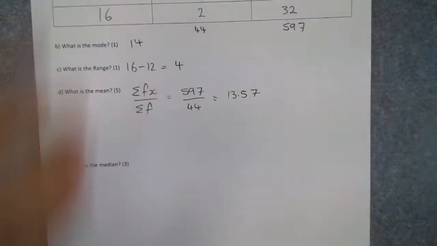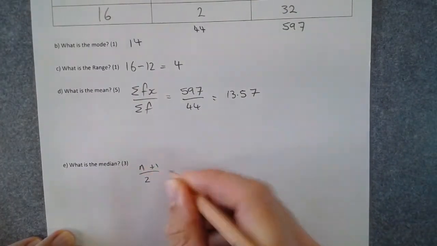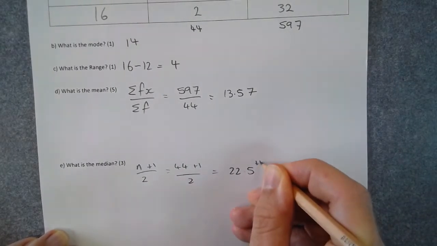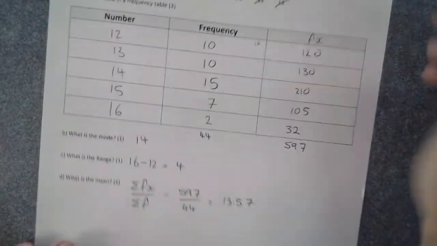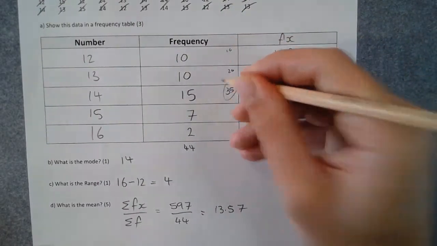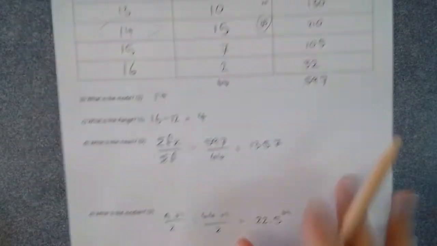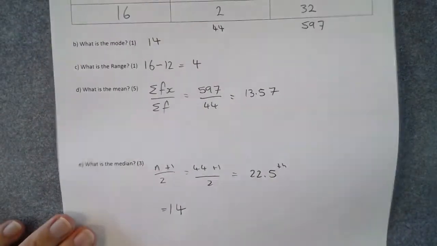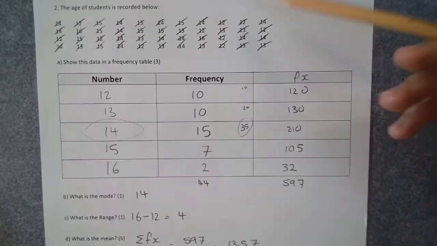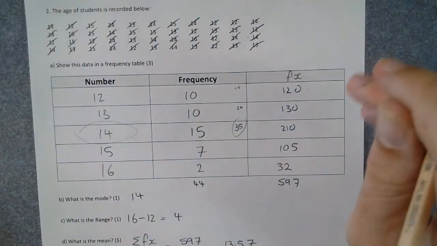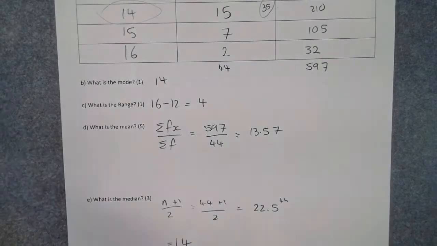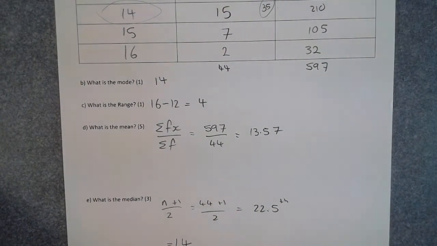To find out where the median is, n plus 1 divided by 2. We're lucky it's the same numbers as last time, so I know it's the 22.5th. So the first 10 are in this group, then the first 20 are in both of them, and then it goes to 35. Because it's going to be somewhere in this group, our median must be 14. So that's how we do averages from a frequency table. Sometimes you have to record them in, or sometimes you're just given the table, and you need the fx column to work out the mean, because that's the formula for working out the mean. So mark and see how you go.